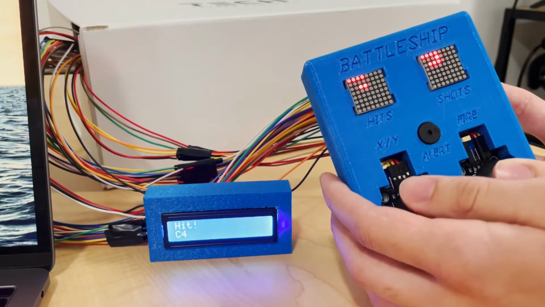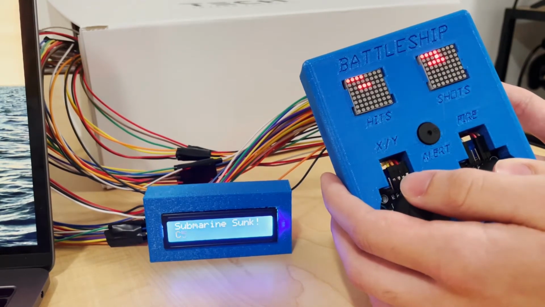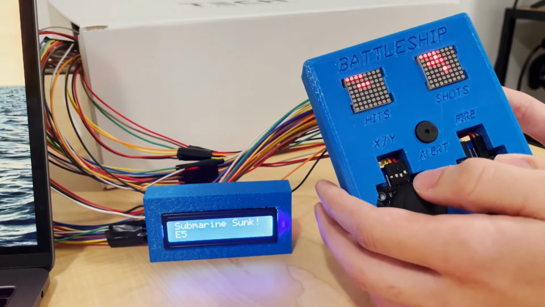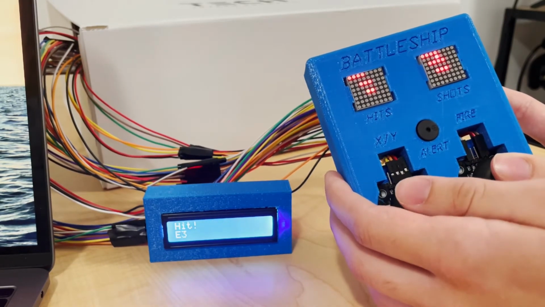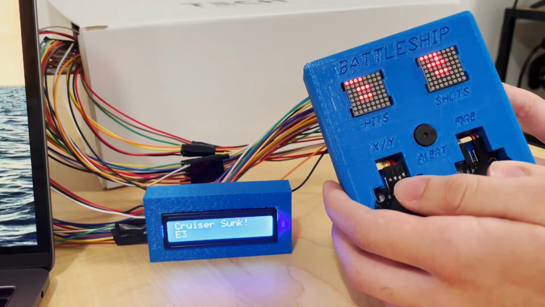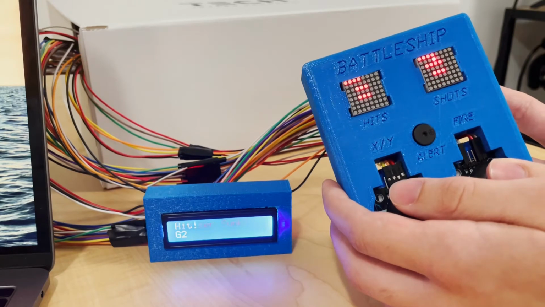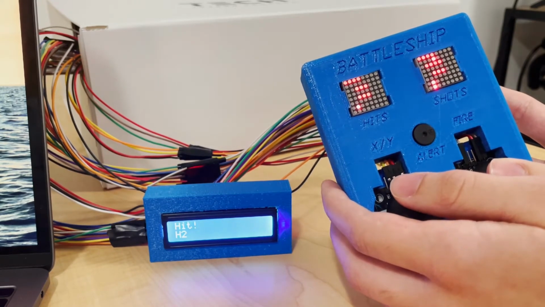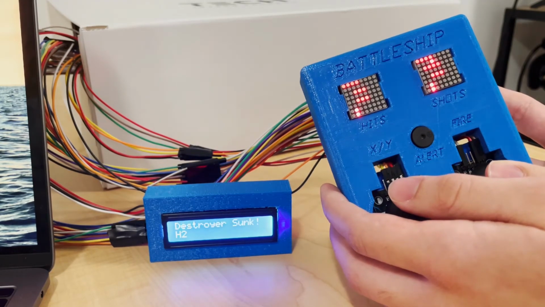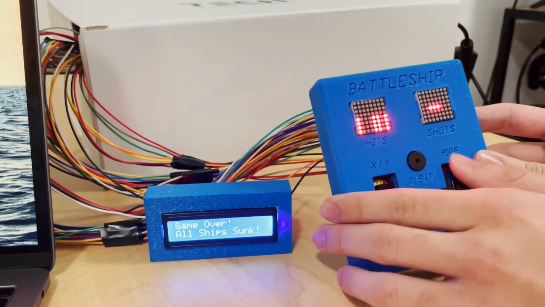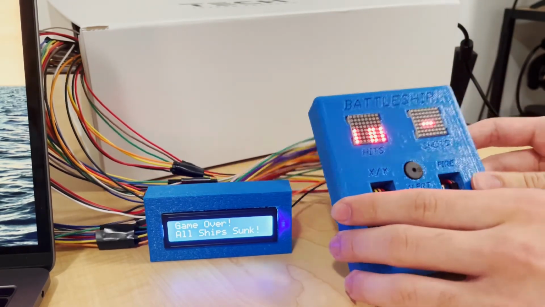That's another hit. And now the submarine has been sunk. Next, this is the cruiser. Cruiser sunk. And the last ship, which is the destroyer. And it says game over, all ships sunk, and plays another tune.